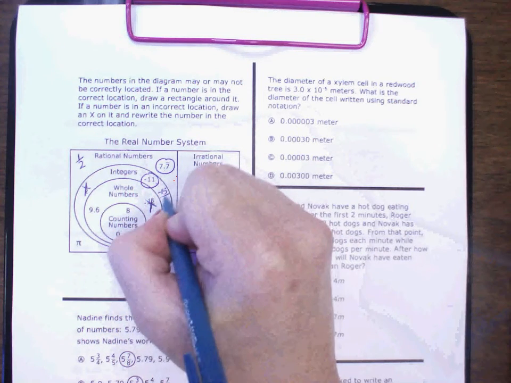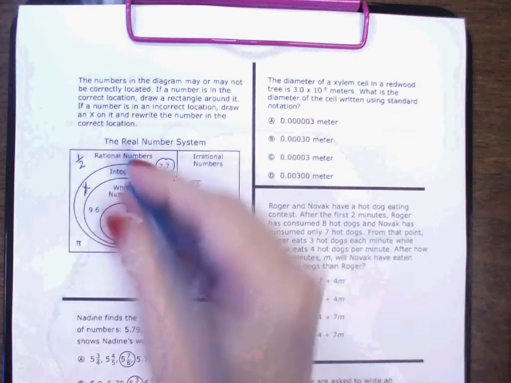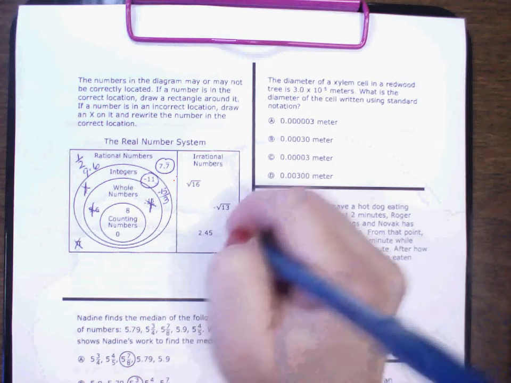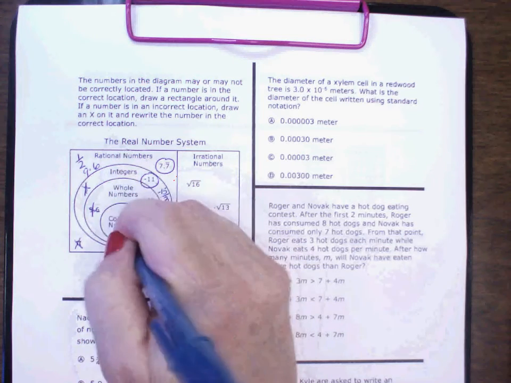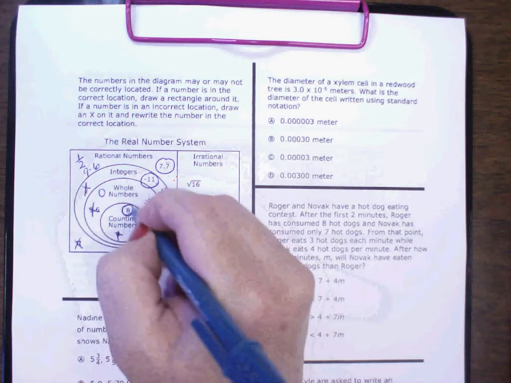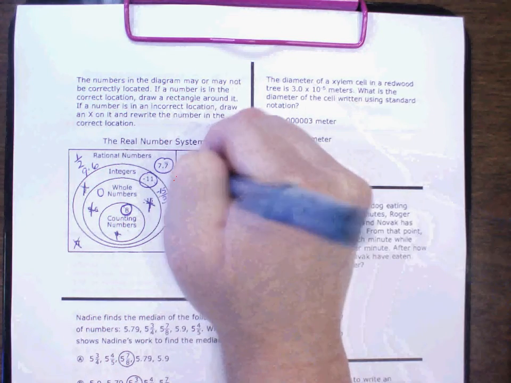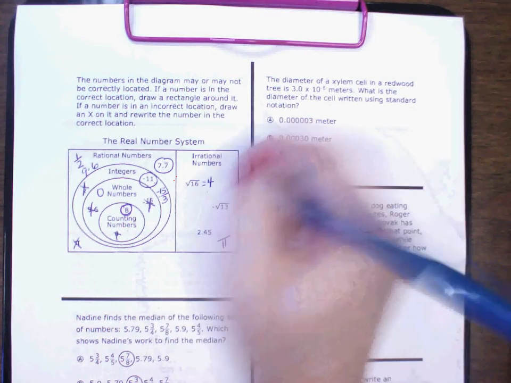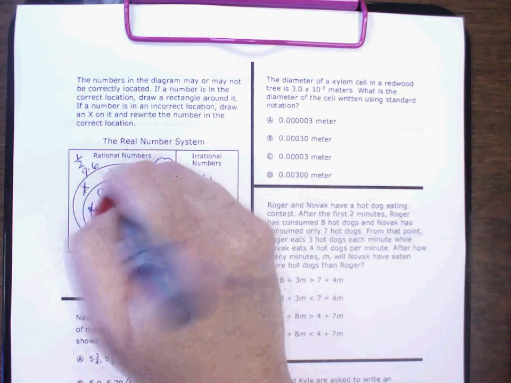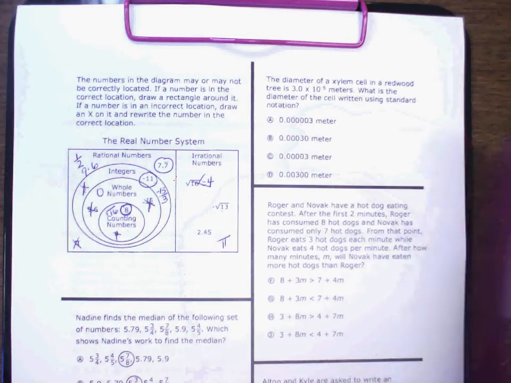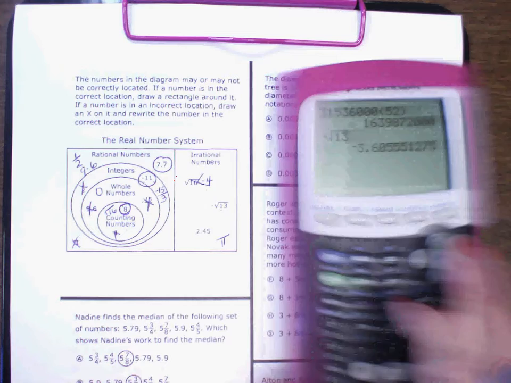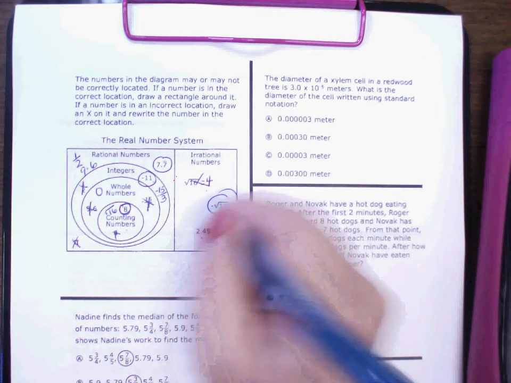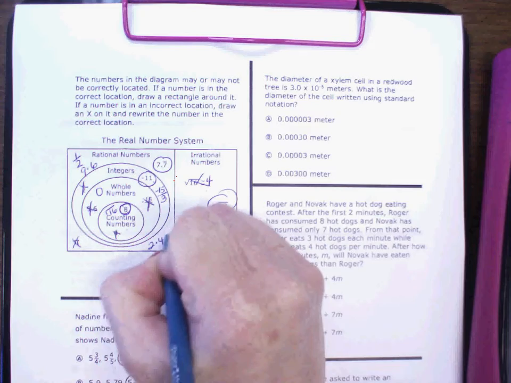So that's not it. Negative 15 over 3. What about 9.6? Whole number? Heck no. Rational, right? Pi? No. Irrational. Counting numbers. 0. No, that's a whole. But this is correct. All right. Square root of 16 is 4. Is that irrational? It's counting. Square root of 16 would be counting. What about negative square root of 13? Very good. So it's in the right location, isn't it? Yes. And what about 2.45? Rational. Very good. Good job.